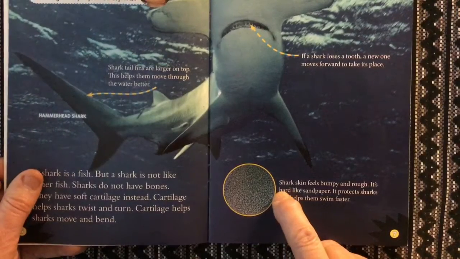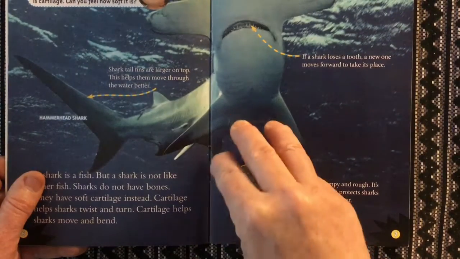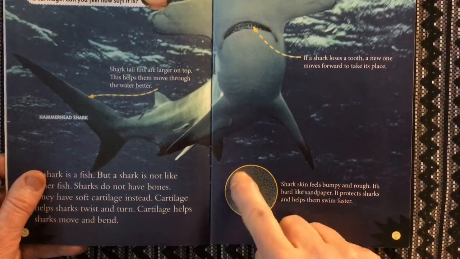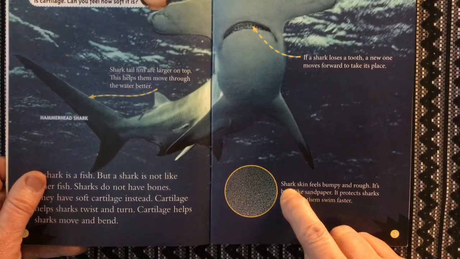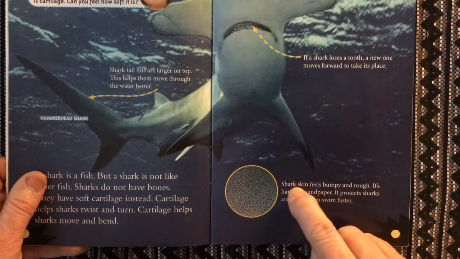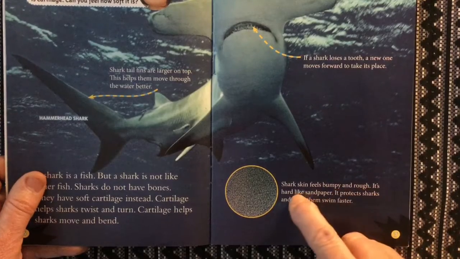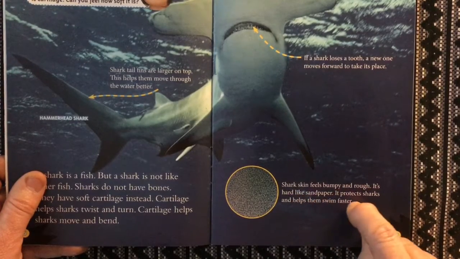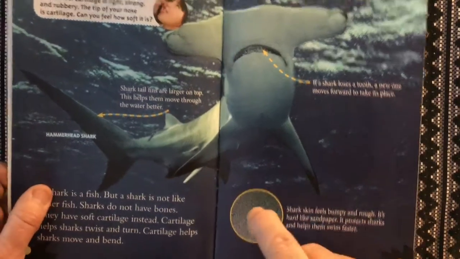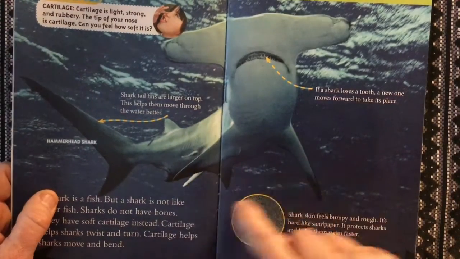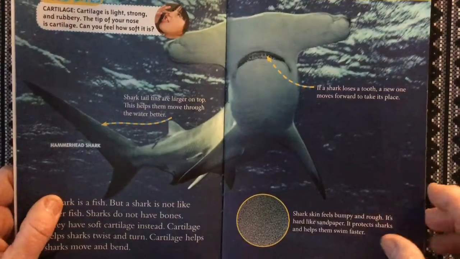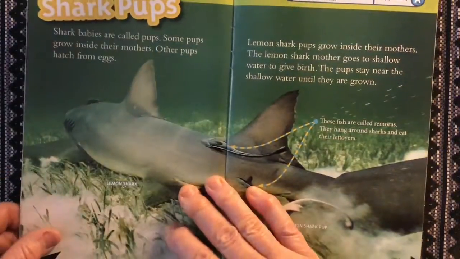Here's something else. Sometimes the pictures zoom in and there is a close-up to show you something special. This is about shark skin. Shark skin feels bumpy and rough. It's hard like sandpaper. It protects sharks and helps them swim faster. So the close-up zooming in helps us learn more about the shark body parts.